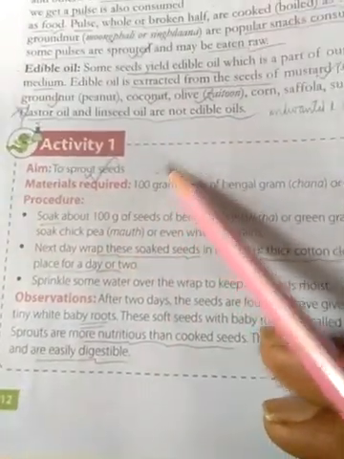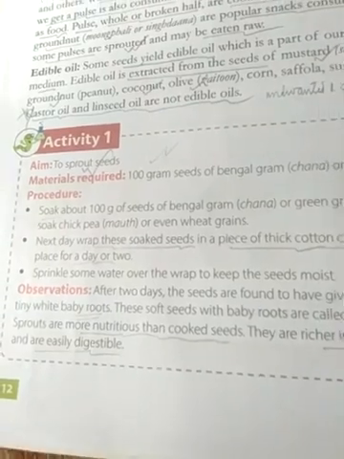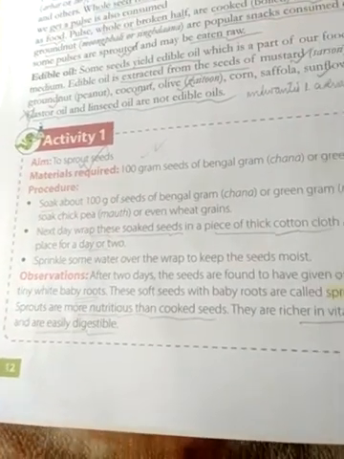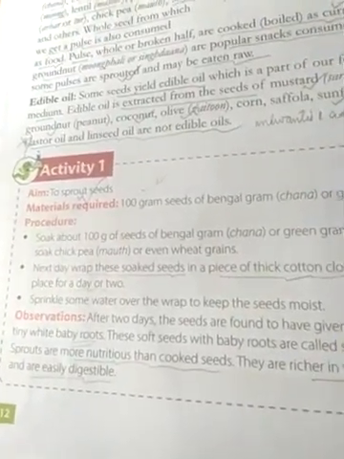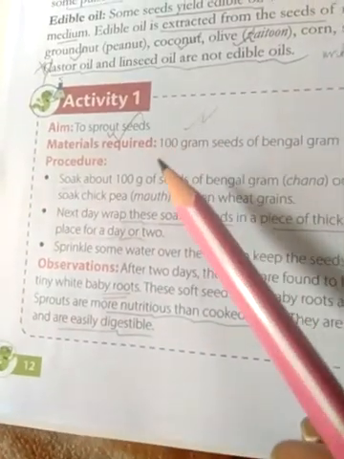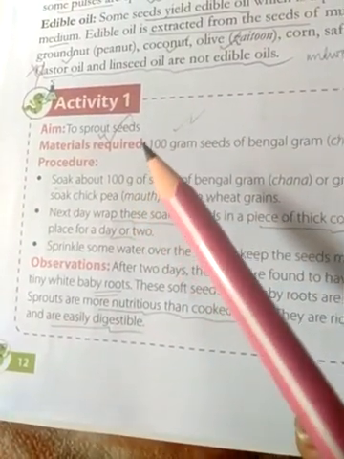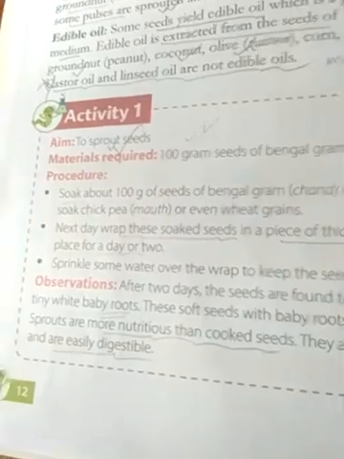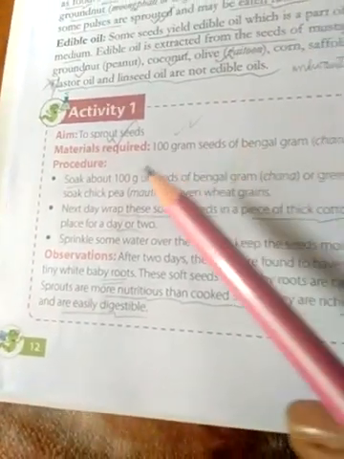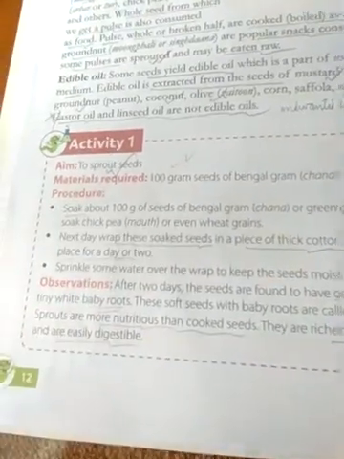This is your home assignment. This is the practical activity. You can practice this at your home, that is, to sprout the seeds. That means how can we germinate the seeds? This is the practical process based on germination of seed.